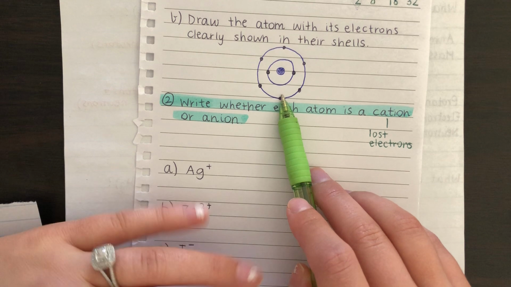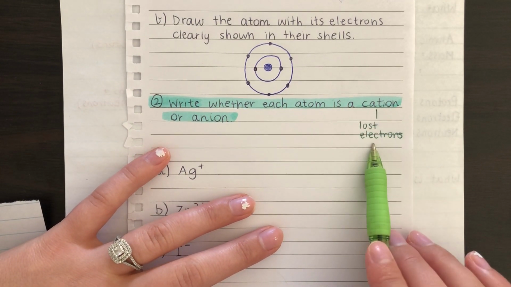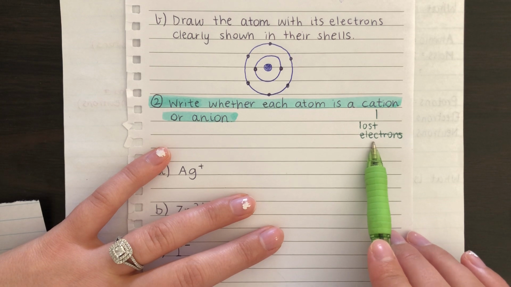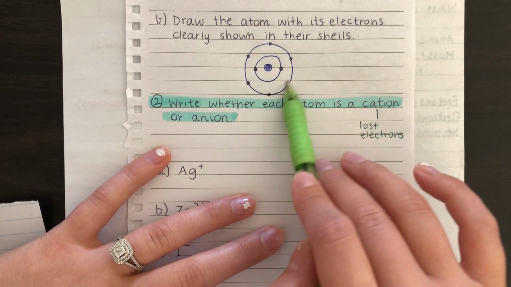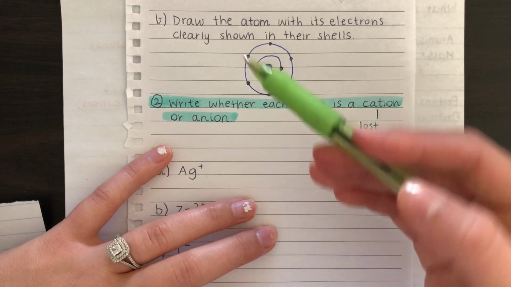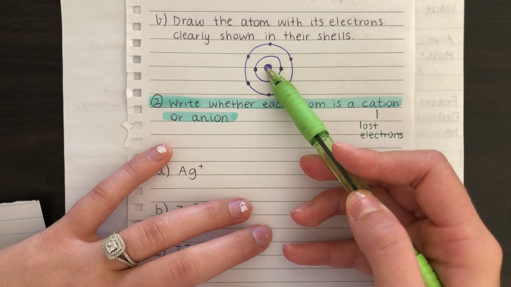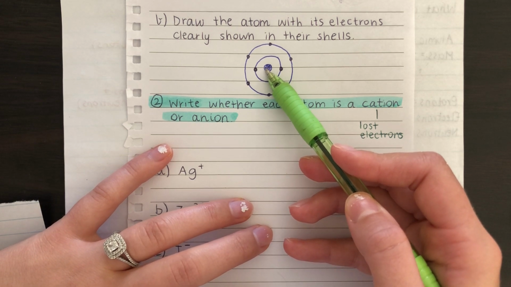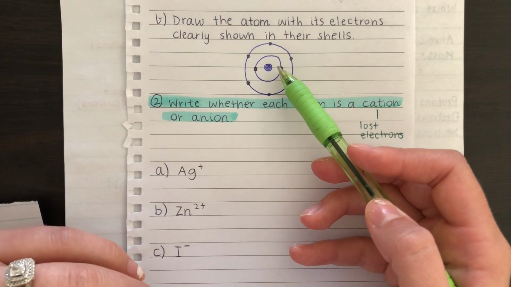They're balanced. But then when we look at a cation, that ion has lost electrons. It has lost some electrons here in the outer shells. So if it's lost electrons, that means that there are more protons now because we haven't lost any of those. We've only lost the electrons, and they're the ones with the negative charge.